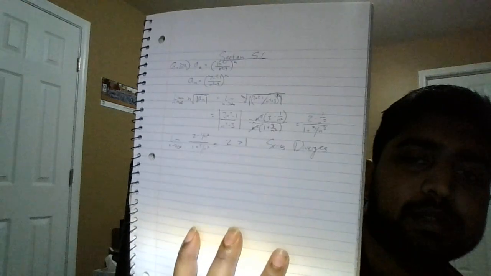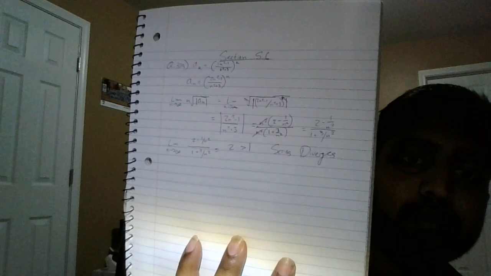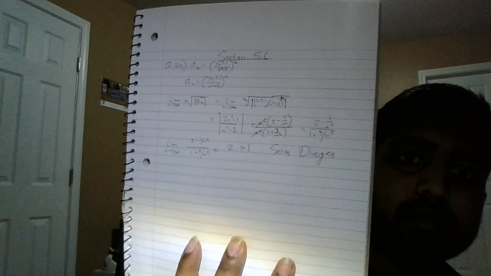So this is my work. The root tests and ratio tests are pretty useful in quickly figuring out whether a series converges or diverges. And yeah, I think I did this right. I might not have simplified correctly, but I do believe the series diverges.